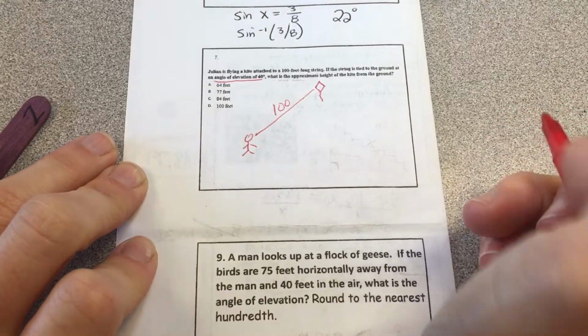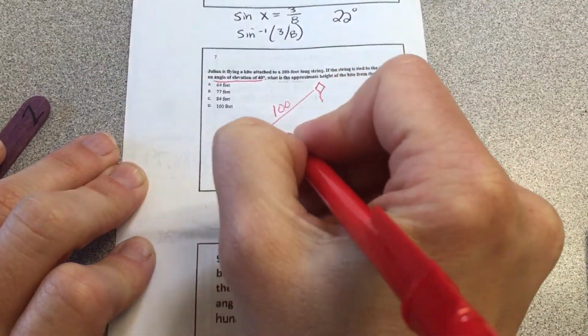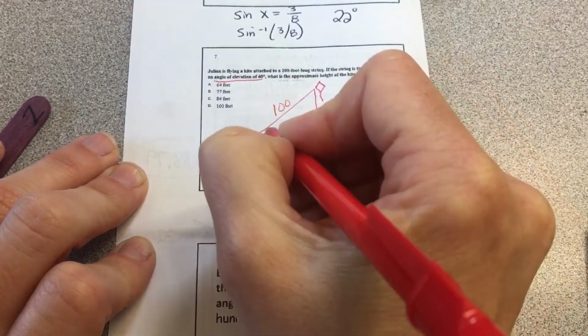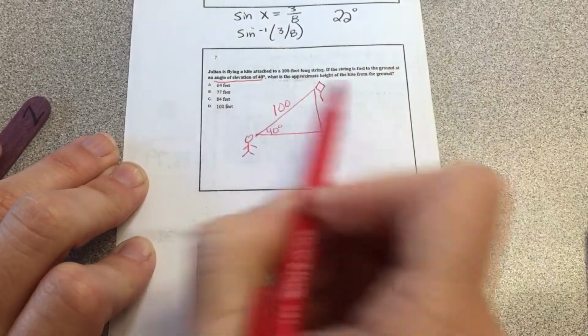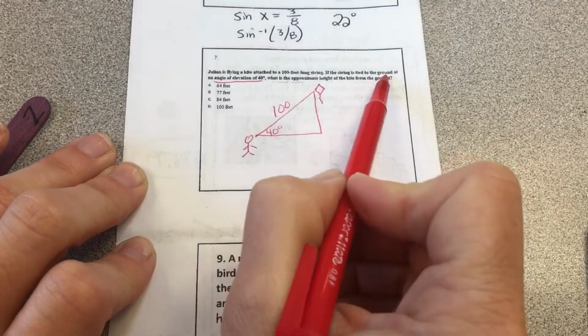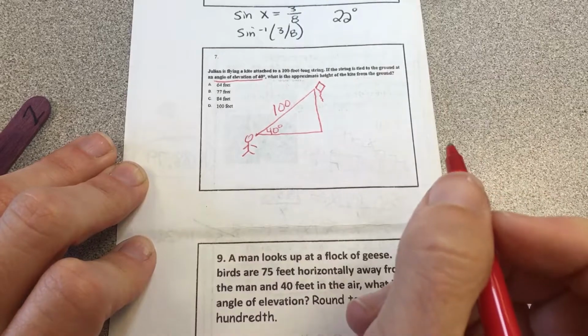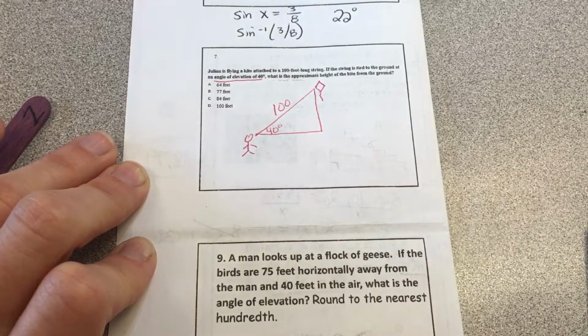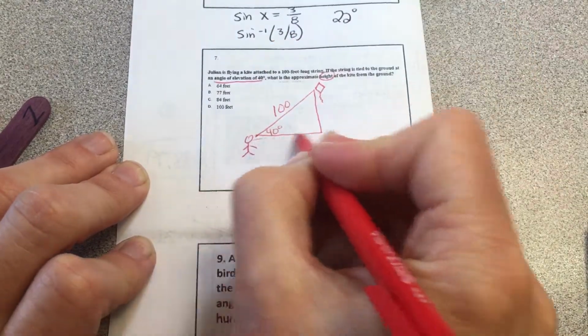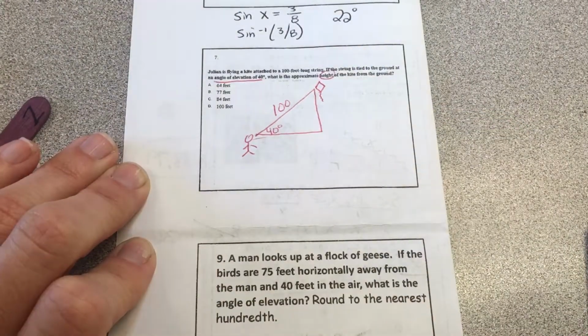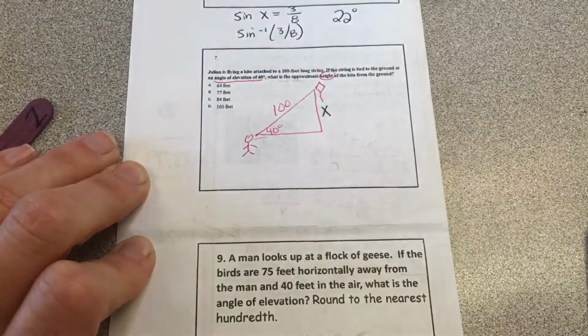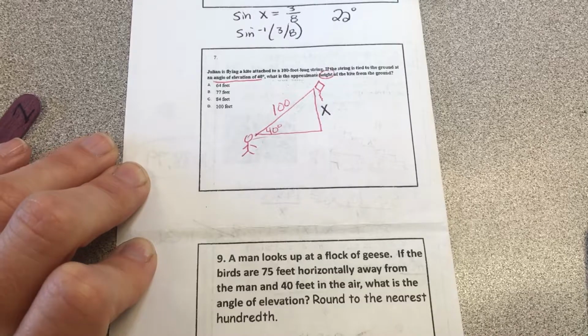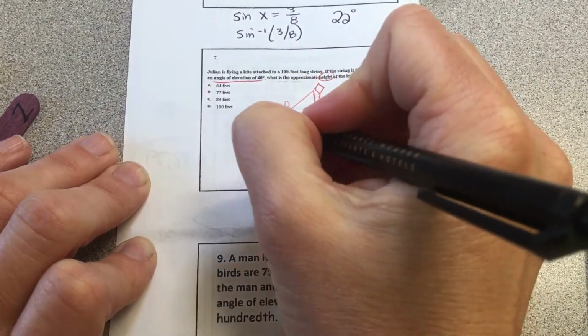Where do I stick that 40 degrees? Okay, because it's tied to the ground, okay? So 40 degrees right there. What is the approximate height of the kite above the ground? Where's height? Along the bottom or up and down? Up and down, okay?